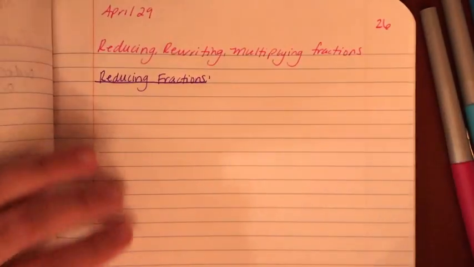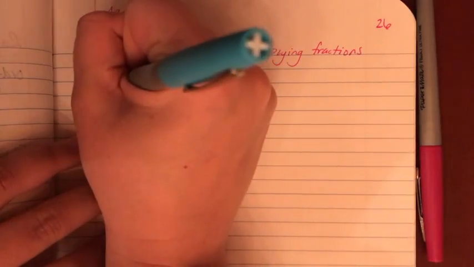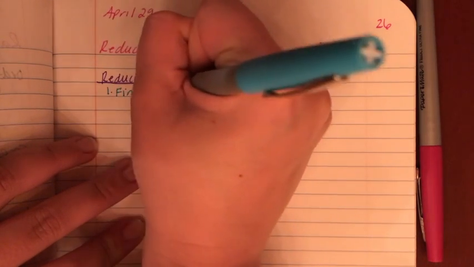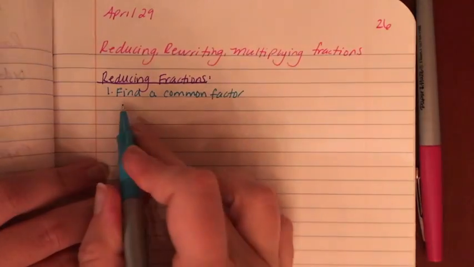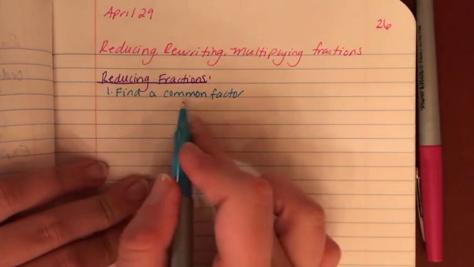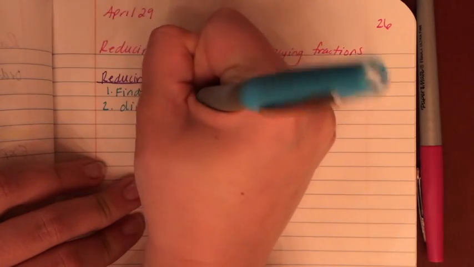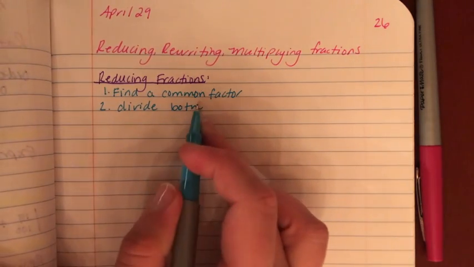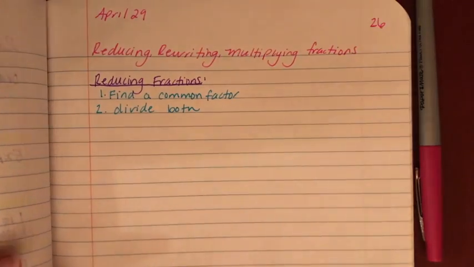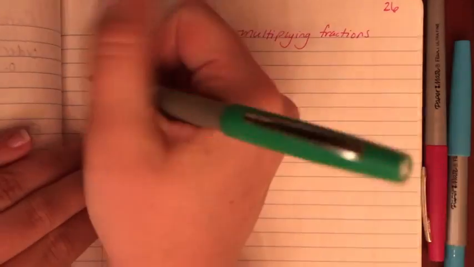So let's first go through the steps. Step 1 is going to be to find a common factor. And this would be of your numerator and your denominator. So if both your numerator and denominator, what is a common factor? Step 2 is going to be to divide both by that common factor. So I know that those are really simple steps, but that's pretty much what it is. So let's work through some examples so that we can see what that looks like and what that really means.